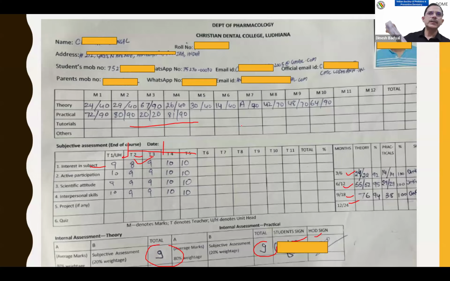And I'm not sure if you're able to see it. Mishi, you can see it. Okay. So this is the book. Okay.